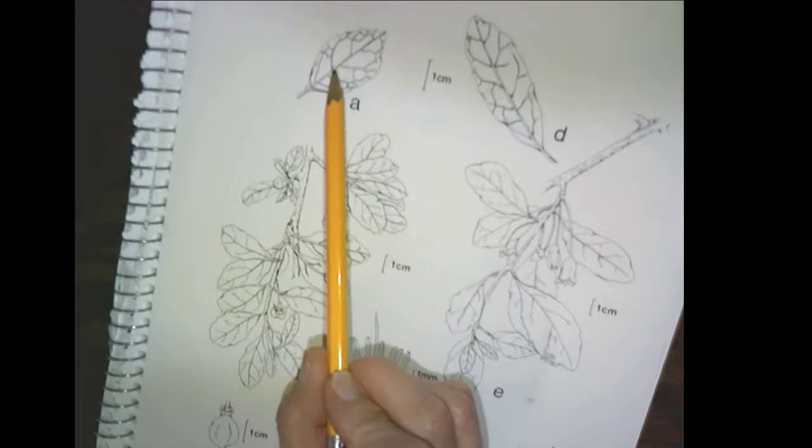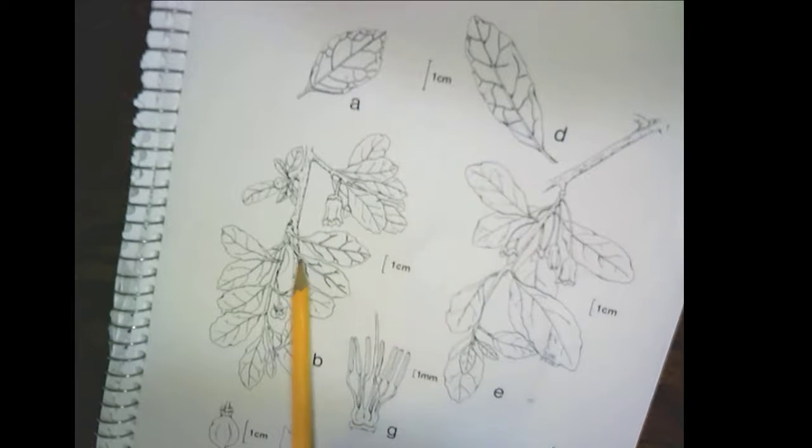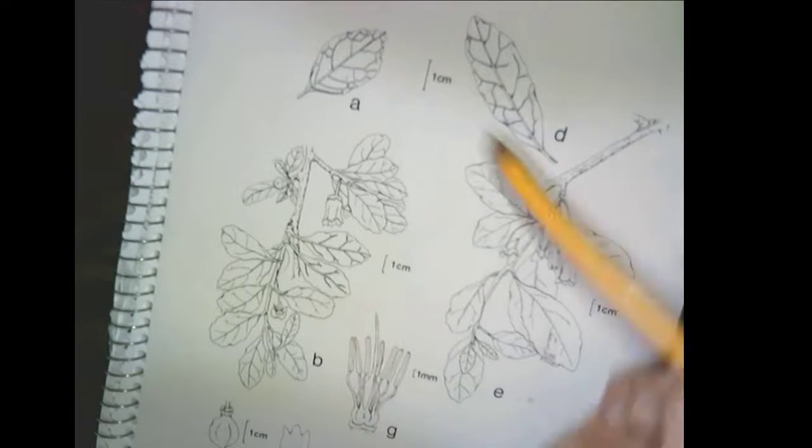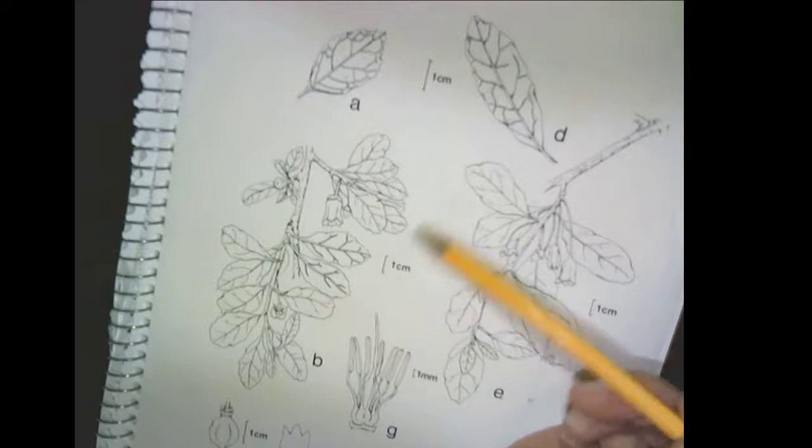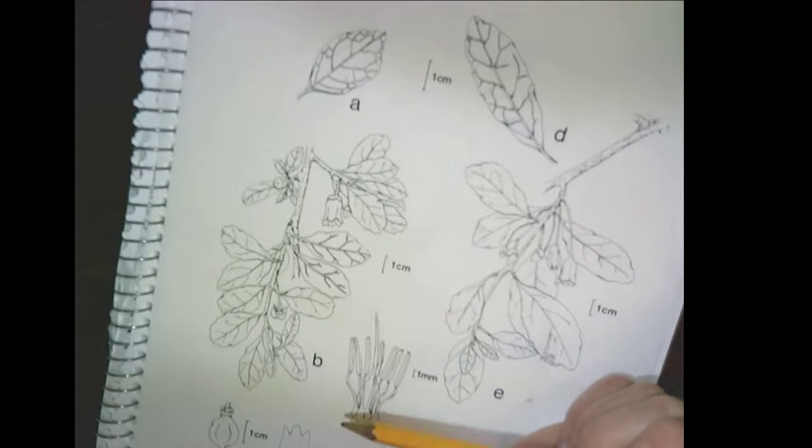Here is a comparison between two different trees that are very closely related. You don't shade the leaf, you don't do the spots, you don't put in any specifics. All you're doing is drawing the outline.